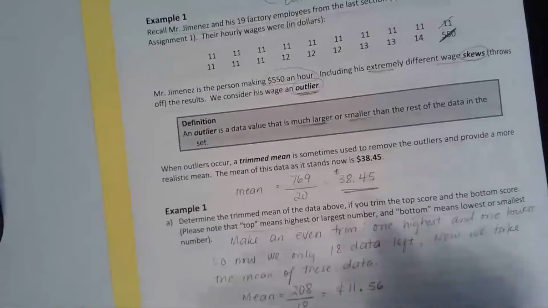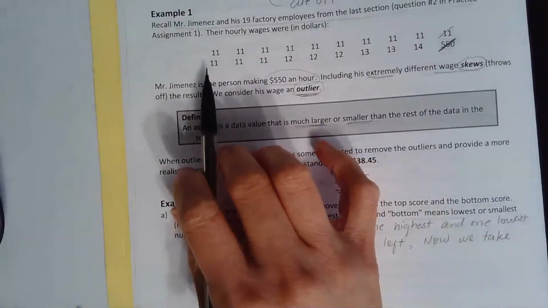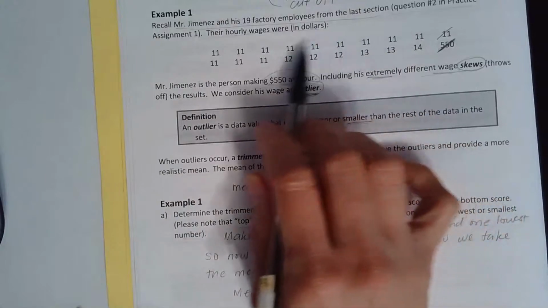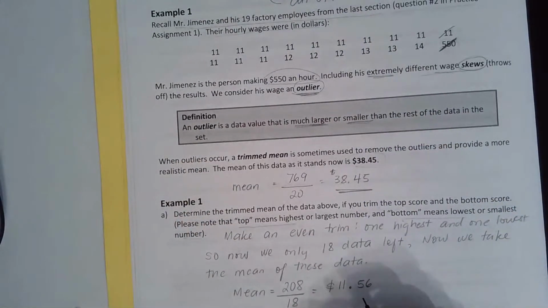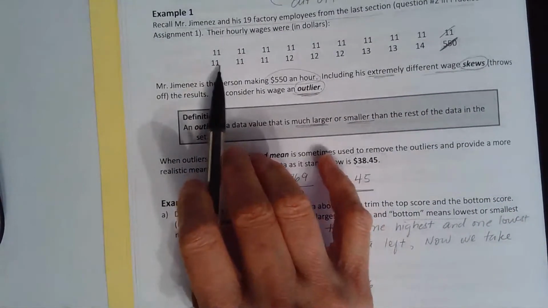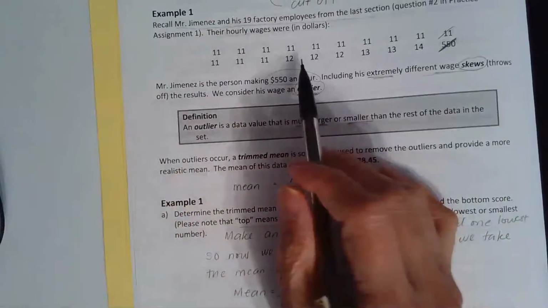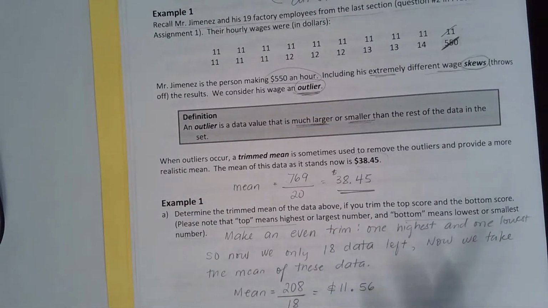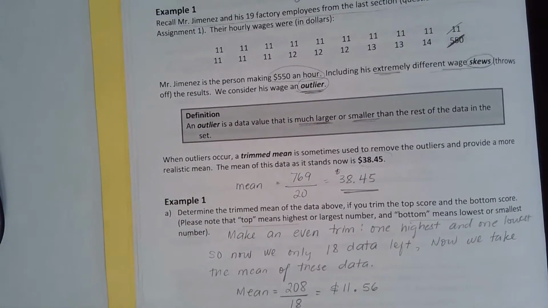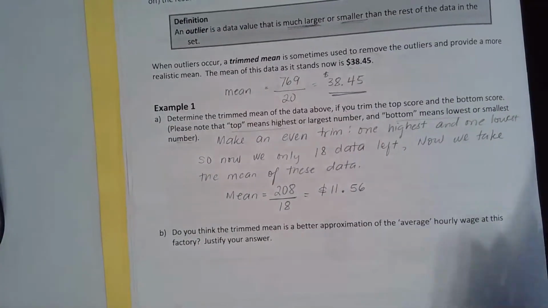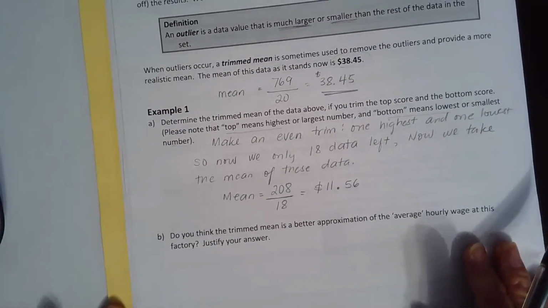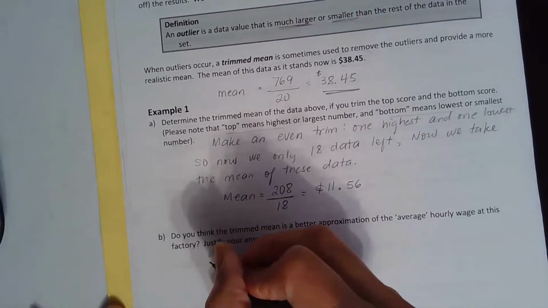If you look, it does match the data in here. So this 11.56 is the average of all of these, and it's not far off from the data that we have. So do you think the trimmed mean is a better approximation of the hourly wage at this factory? Yes.